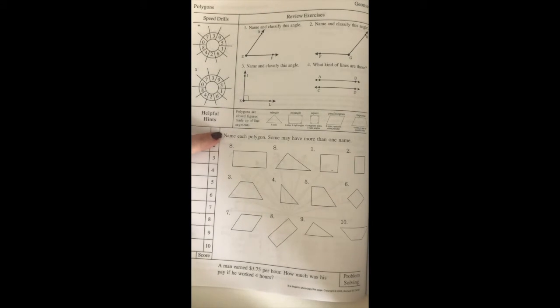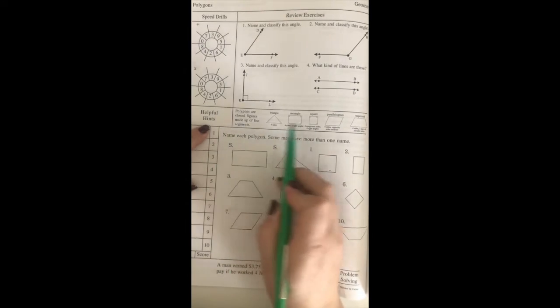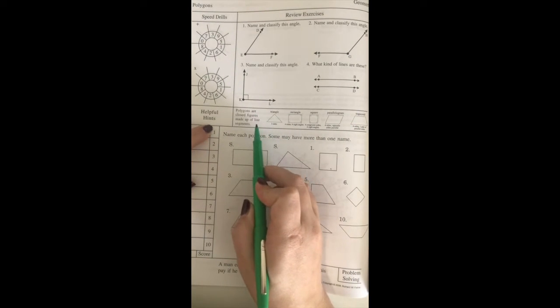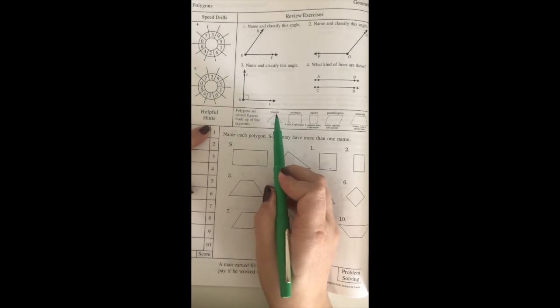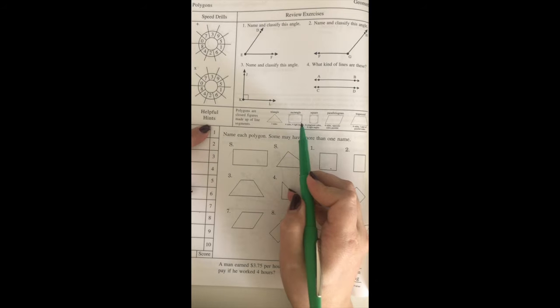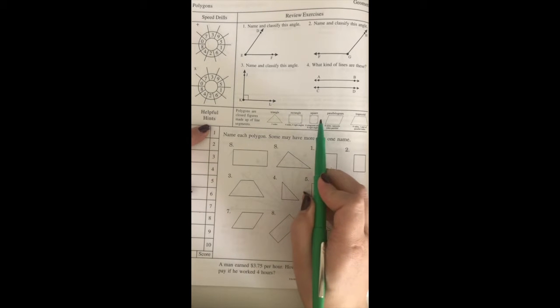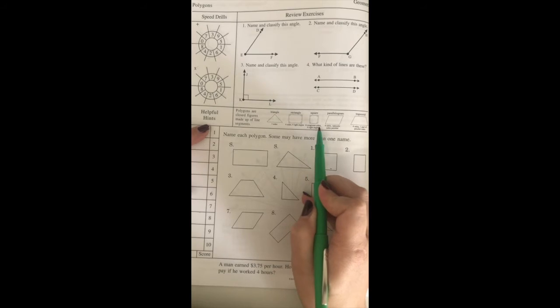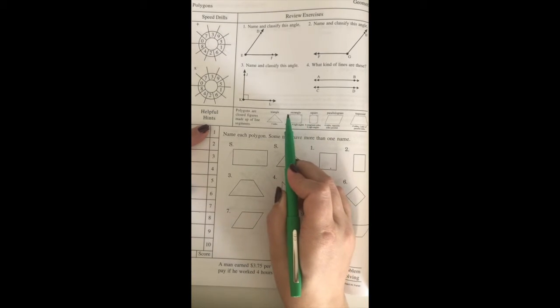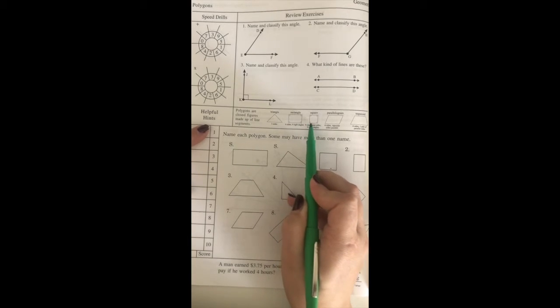So here it says to name each polygon, and some may have more than one name. Again, you have a helpful hints little key here. Polygons are closed figures made up of line segments. As we all know, triangles have 3 sides and 3 angles. Rectangles have 4 sides and 4 right angles. Notice that they're always right. Square, 4 congruent sides and 4 right angles. Now, what does congruent mean? Congruent means they're the same on every side. So rectangles have 2 that are longer, but squares have ones that are exactly the same.